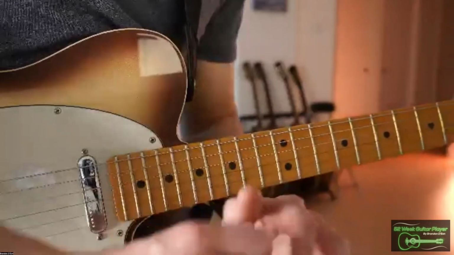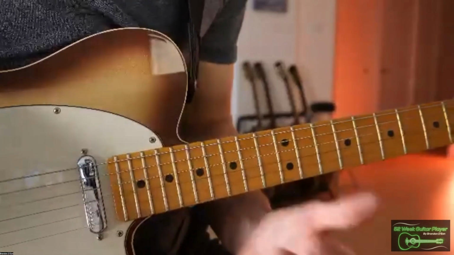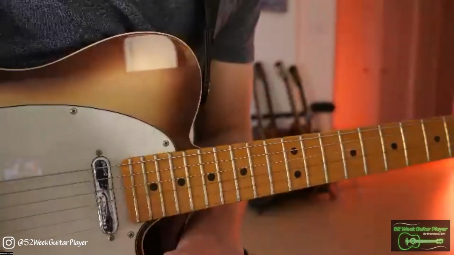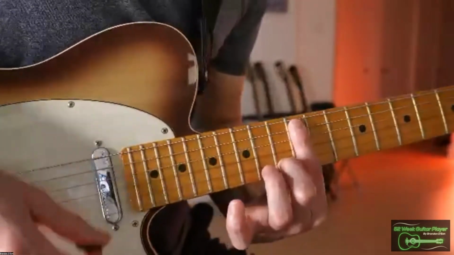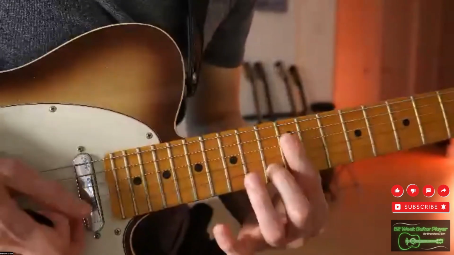And then the next important notes would be the extension, so in this case, the 11. And then the 9 usually would just be omitted. We wouldn't even play it. And this is actually a very popular voicing for minor 11 chords. And it doesn't include a 9.